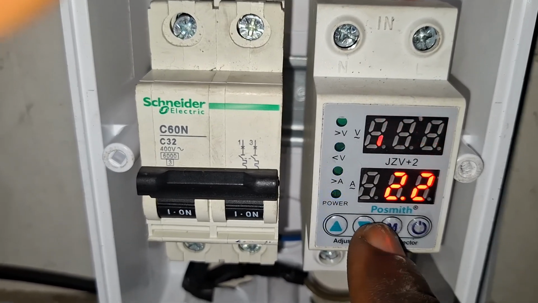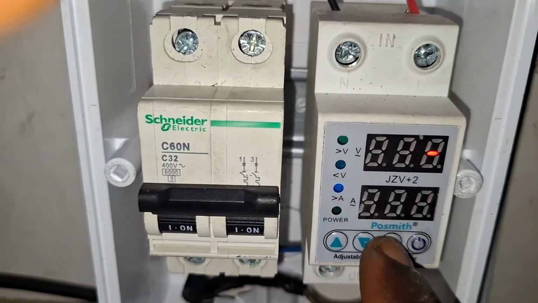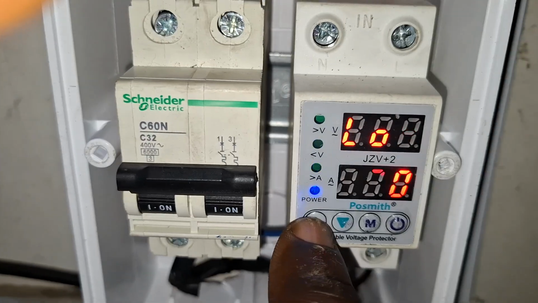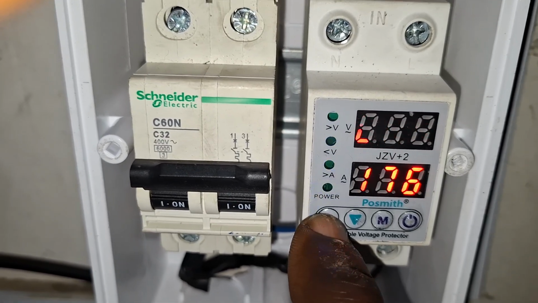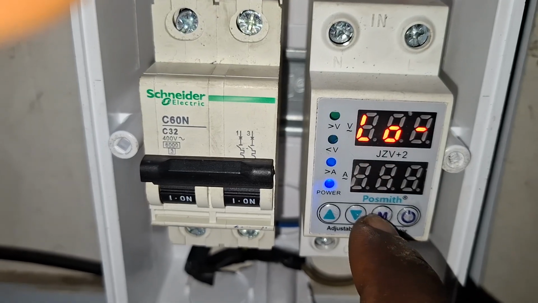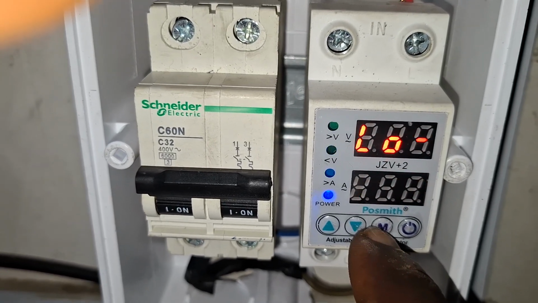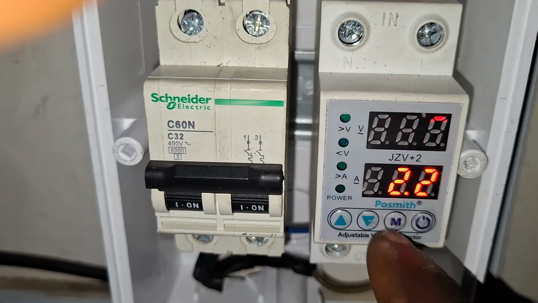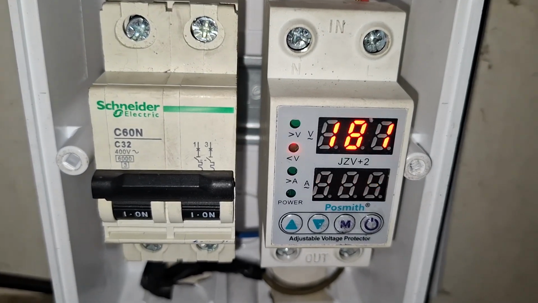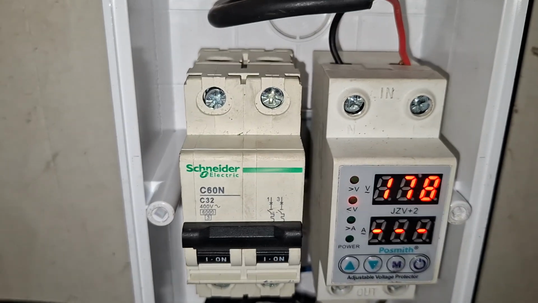So assuming let's go and set it inside, under voltage. Let me increase it to 180 volt and see what will happen. Then I will press the M for 5 to 10 seconds. Then you will see that it will trip, right? So let's see if it will trip. You see that it has already tripped, right? So there is no light again.